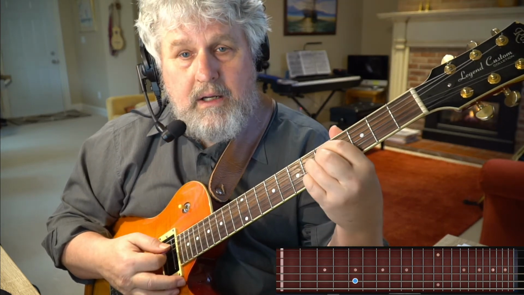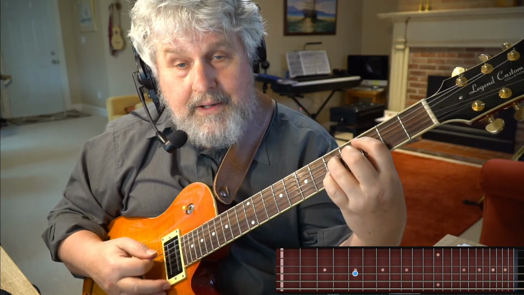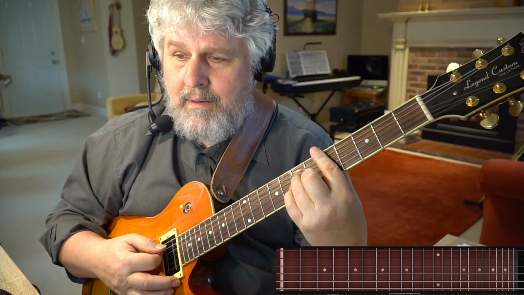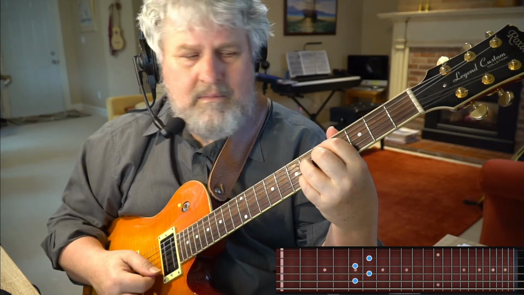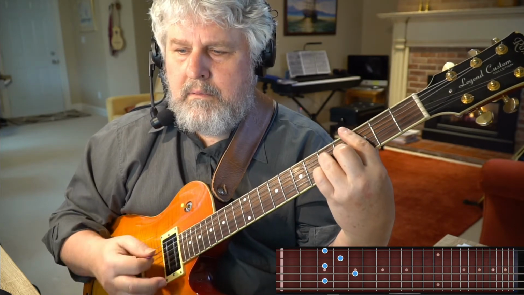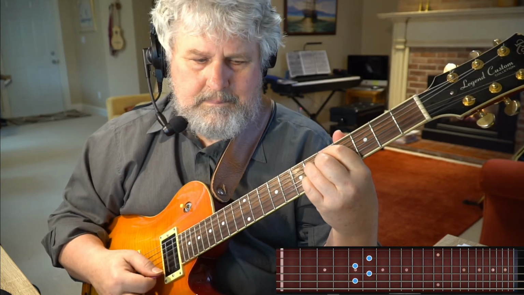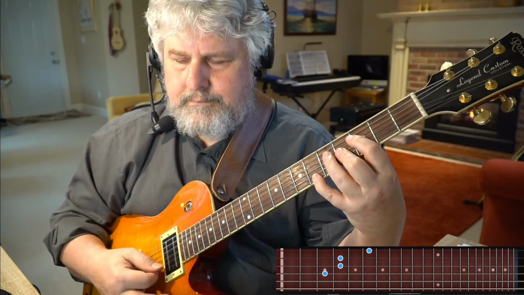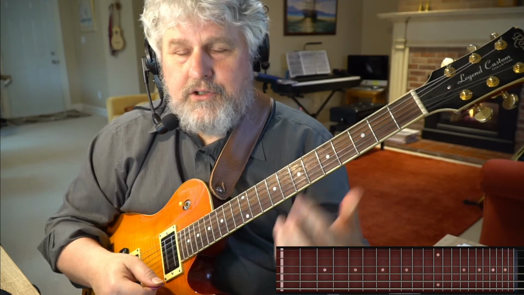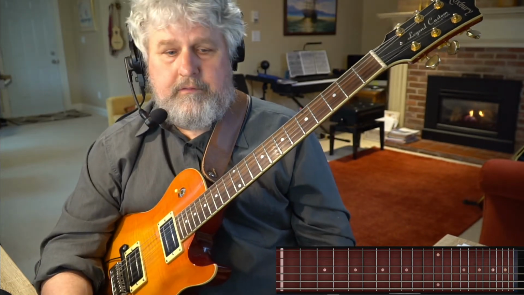Same note that's moving, and then the resolution either to minor or major. Minor, dominant, major, right? So that D minor 7 flat 5 chord is a subdominant functioning chord borrowed from the minor key.